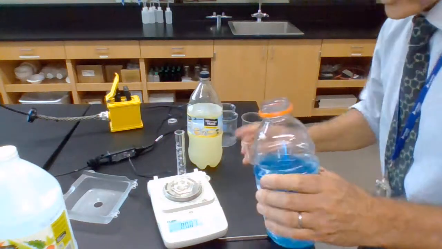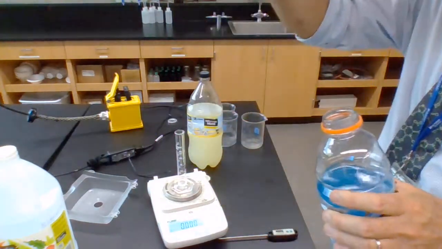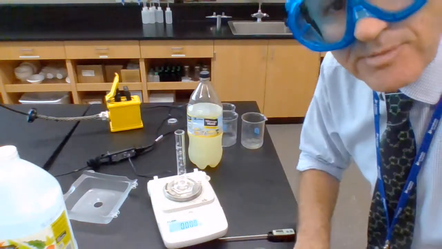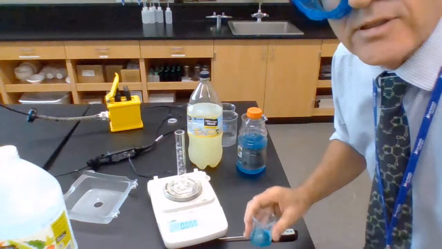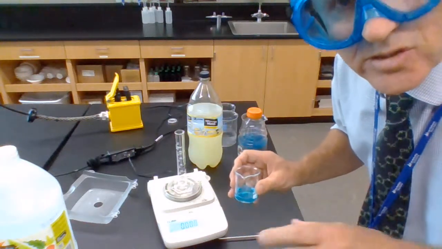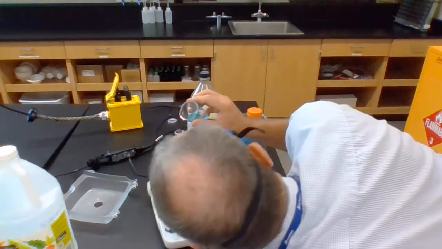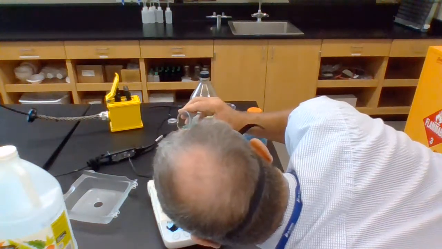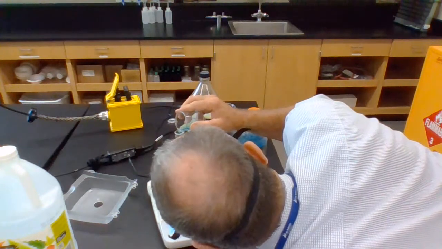Let's try the Gatorade. I'll just put a bit in the small beaker, just like the one you've got at home. And I'll make sure there's a bit more than 10 milliliters in there. Because I want to fill this to 10 milliliters. In order to do this, I have to look from the side and make sure that I measure to the bottom of the meniscus.